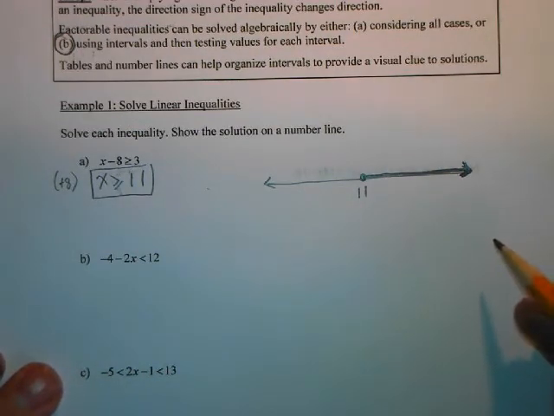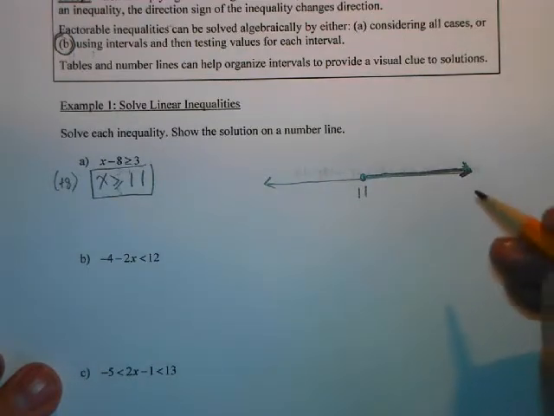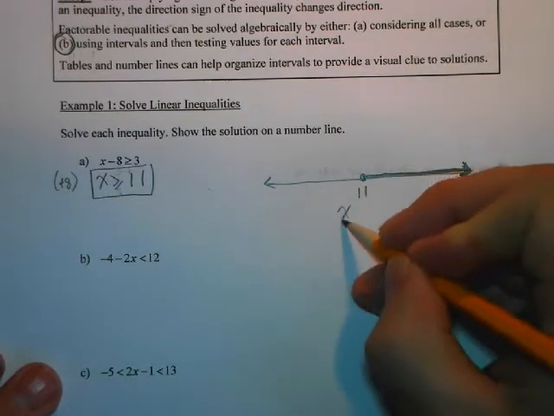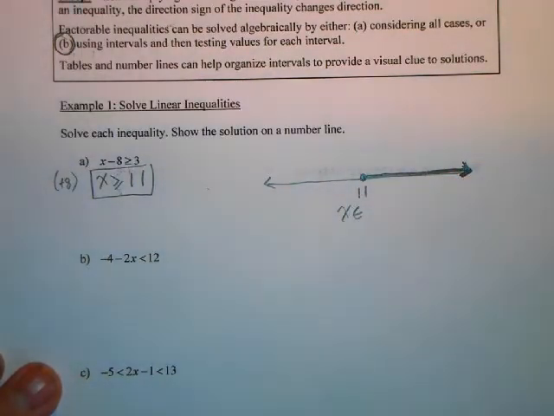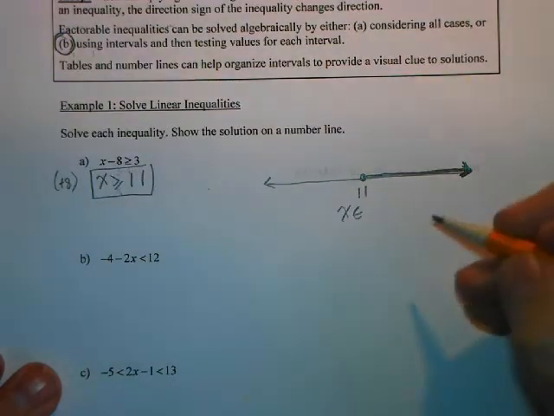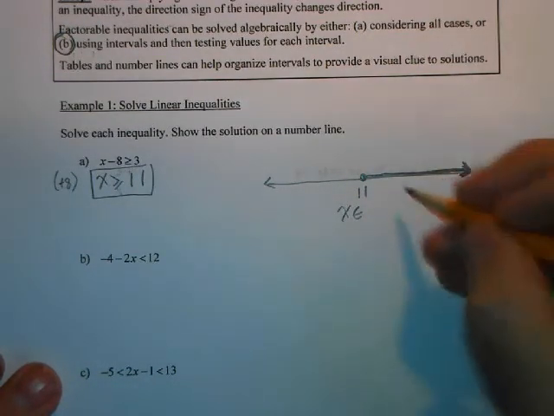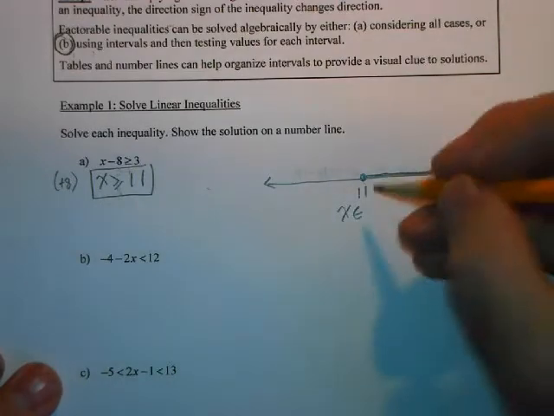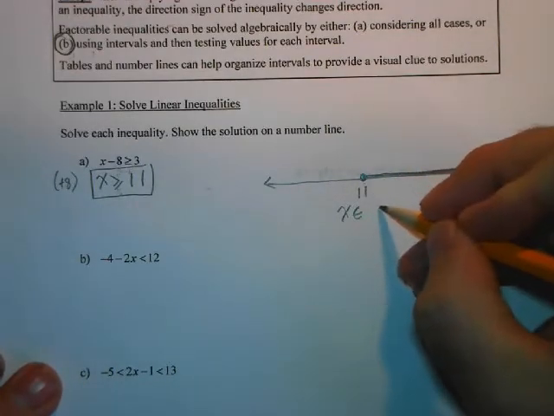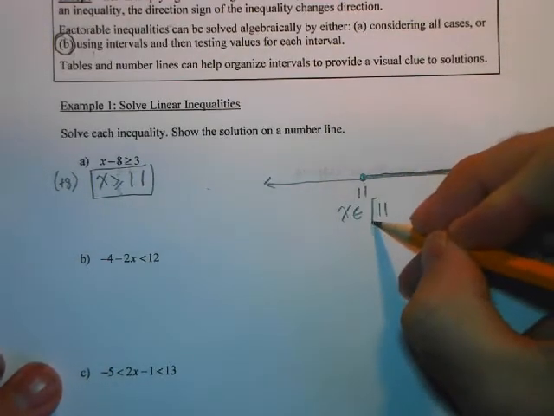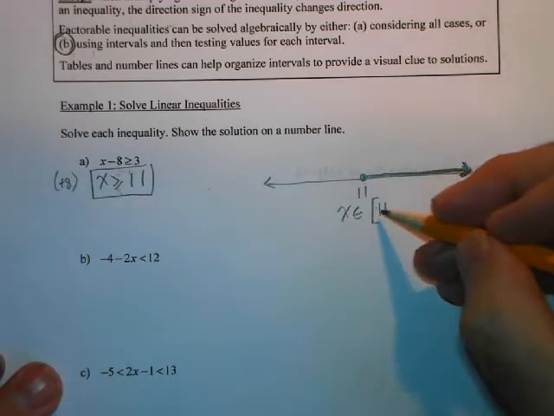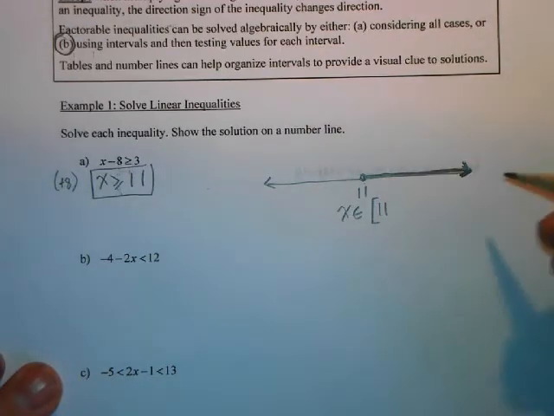And if I want to put it in interval notation as well, below I would say x is an element of, and then I'm going to put the interval where the solution is. Since it includes 11, that's the lower end of the interval, I'm going to put a square bracket to the left. That means it's including 11 because of the closed circle.